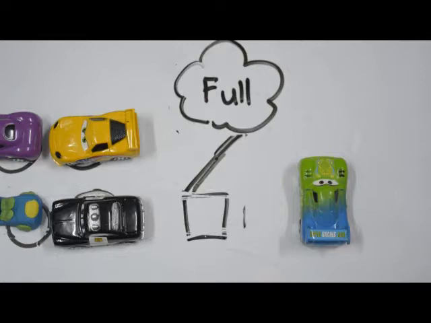The cars in the shopping mall are not leaving. Therefore, you have to wait outside for an empty spot. Why are the cars not leaving? Because the weather is bad outside.